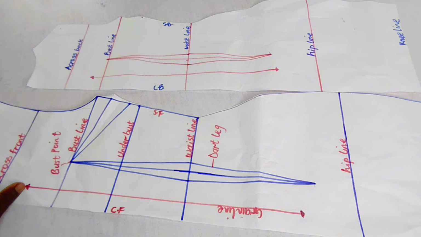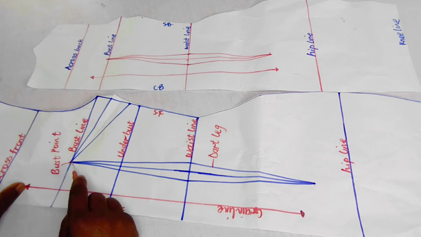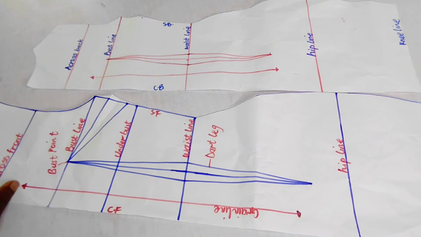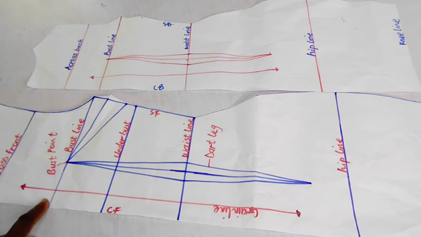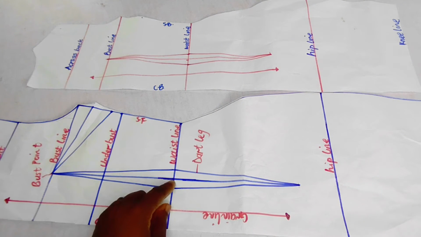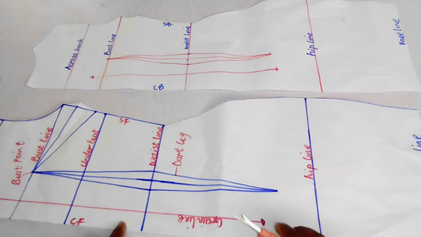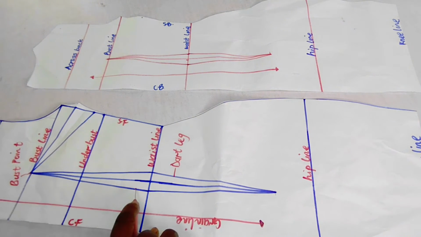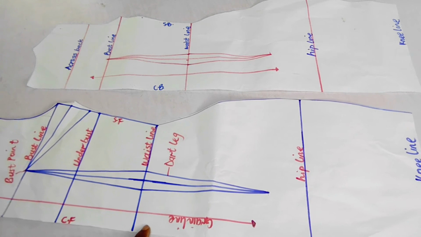The bust point is the bust span. This is the bust point, and from this point here to the center front is the bust span. Now, the bust span is your nipple to nipple, from one nipple to the other. Divide by 2 since we drafted the half scale. This is the bust point, and this is the dart. This is the waistline. Now, this is the dart leg. The dart is a triangle. These are the dart legs, 1, 2, 3, 4.